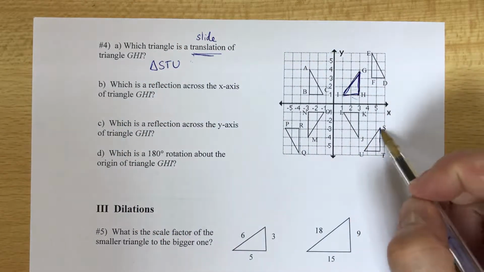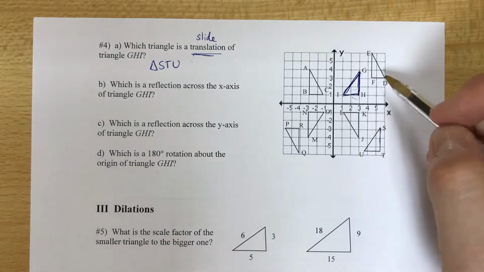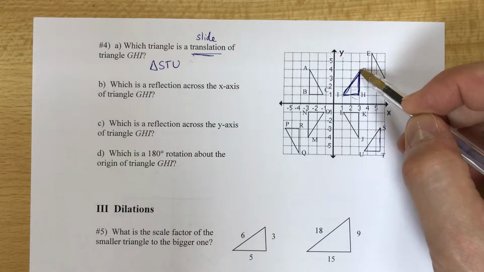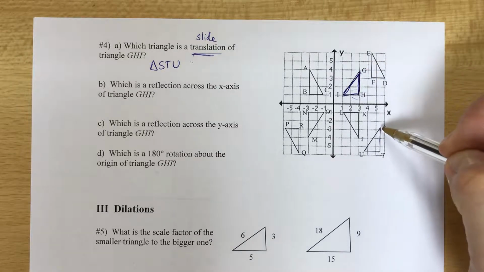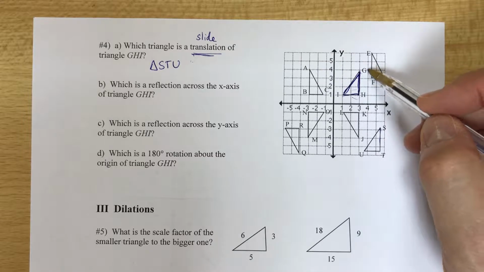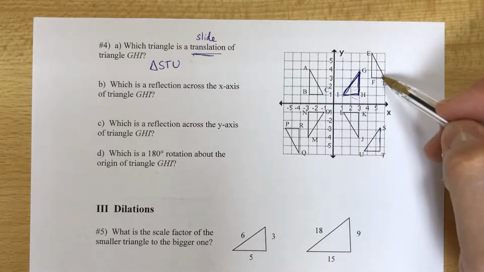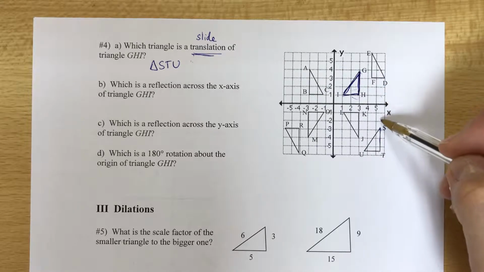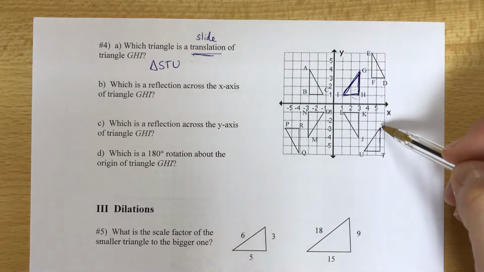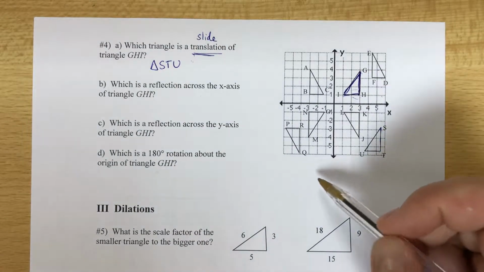GHI matches to STU. It doesn't say to name the translation or to state the numbers, but we would actually have to approximate. This is kind of in the middle of nowhere here. 1, 2, maybe like 2.5 to the right, and then down. 2, 3, 4, 5, 6, 7, about 7. Okay, so like right 2.5, down 7.